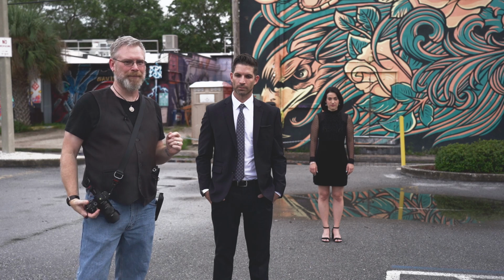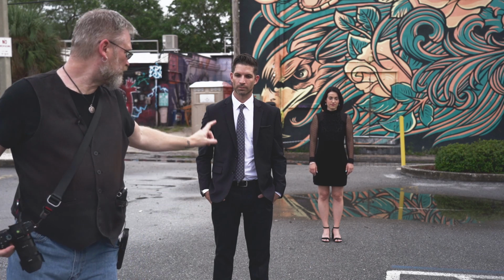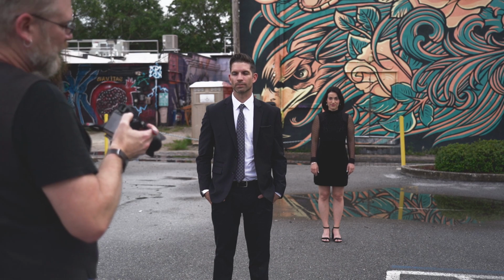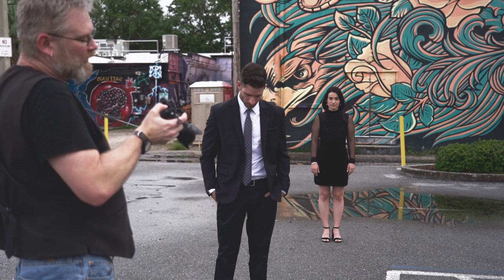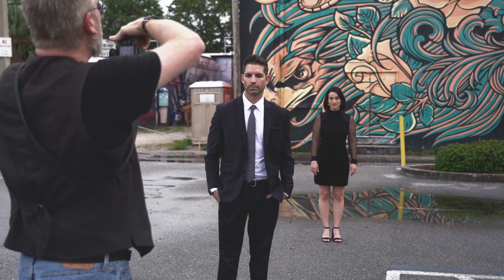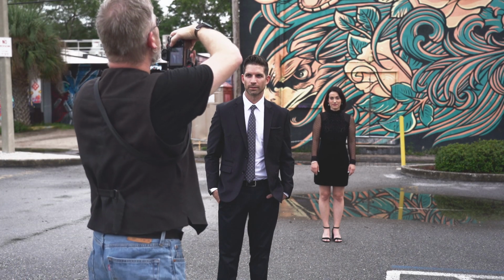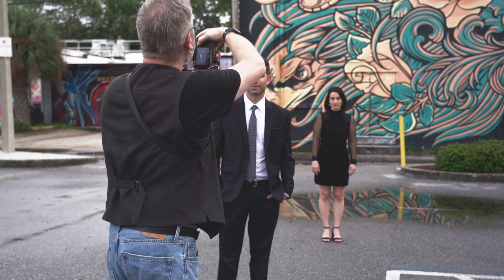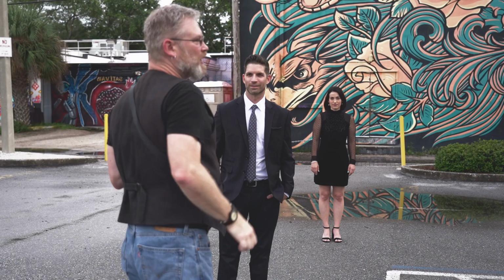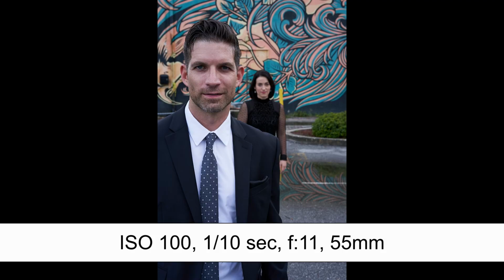First, I want to talk about aperture. So I have Briston here, and we have Carly behind him, and if I was to set the aperture to, let's say f11, and get a correct exposure, and if I was to focus on Briston's face and keep Carly just in the background, she's going to come out pretty sharp, just like the photo you see on the screen.